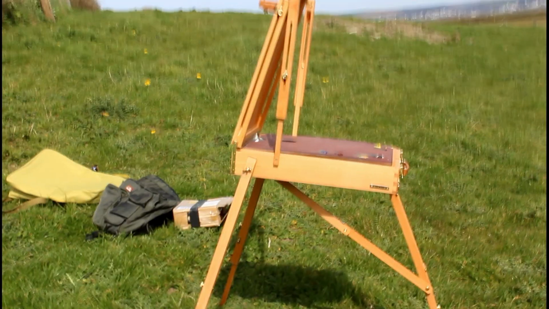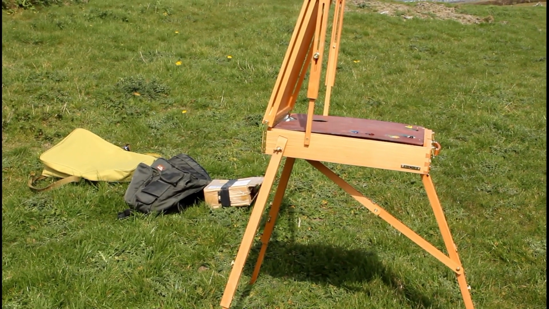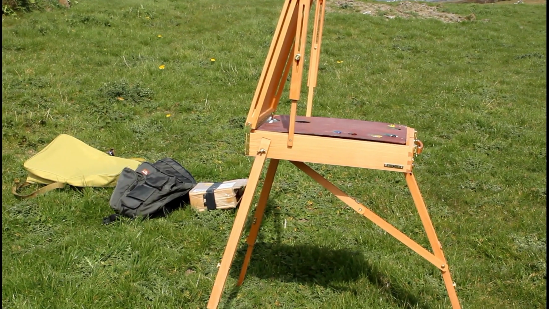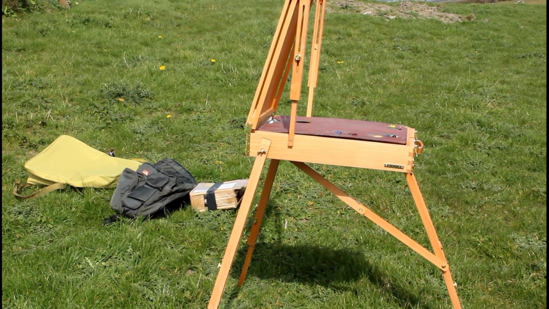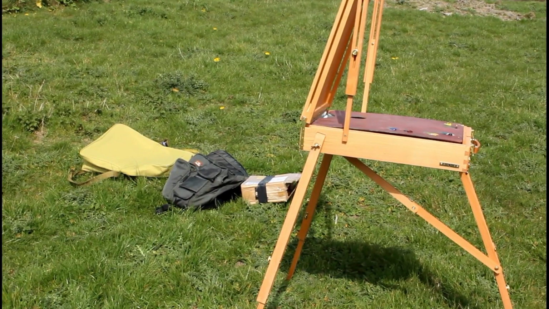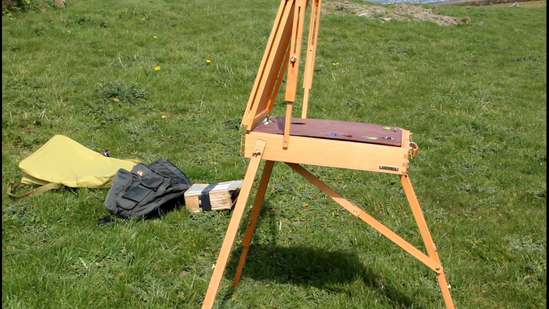On a bit of a slope here. We'll see what that does. It might impact it. It might make it difficult. It might not. We'll have to wait and see, I think. But I'm going to give it a go. A bit windy, so probably the sound quality is not great. But yeah, let's give it a go. See how we get on.